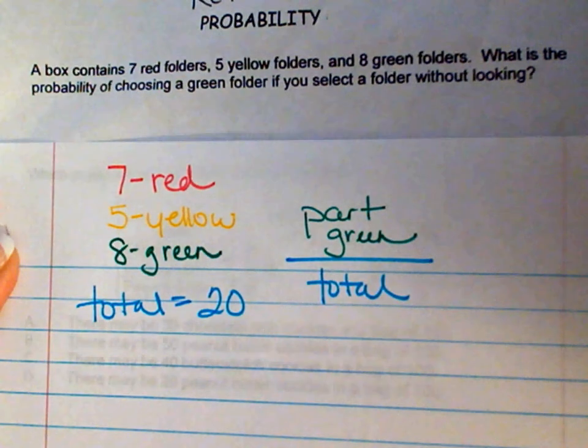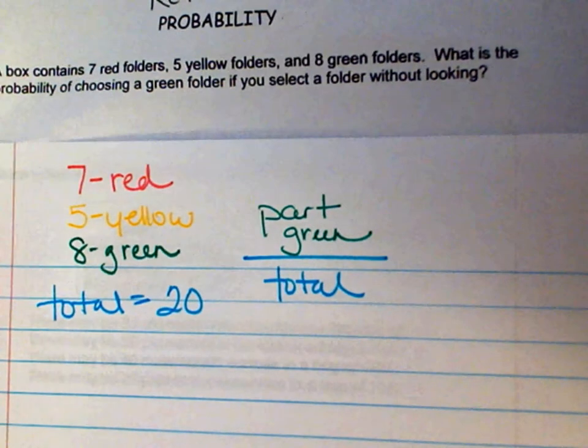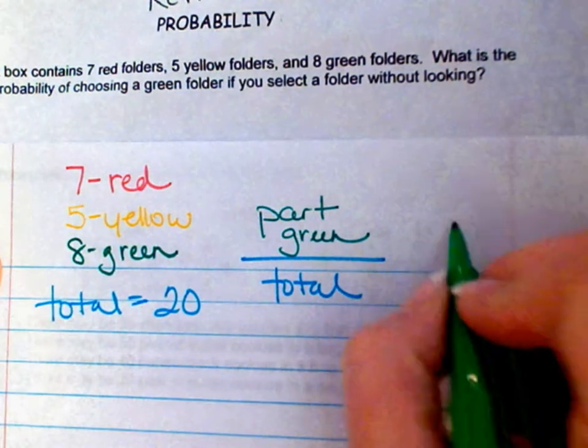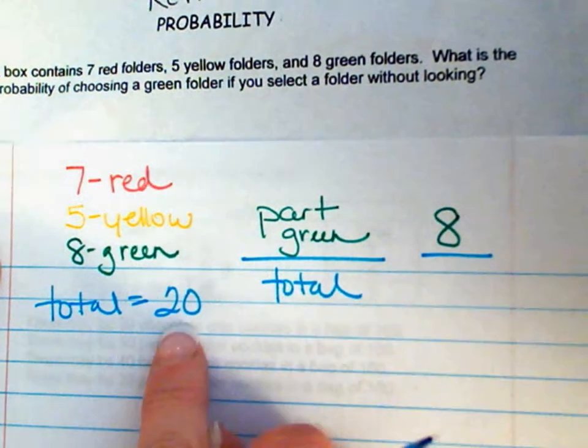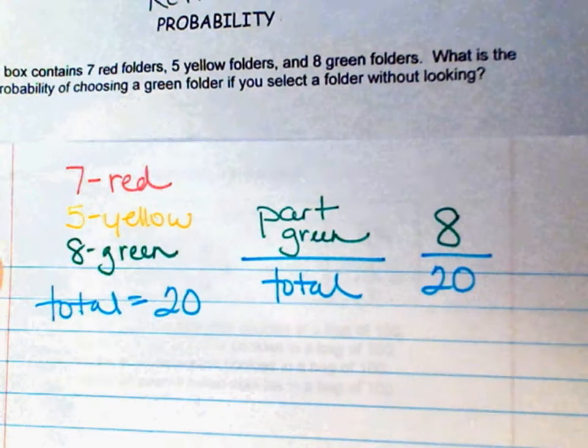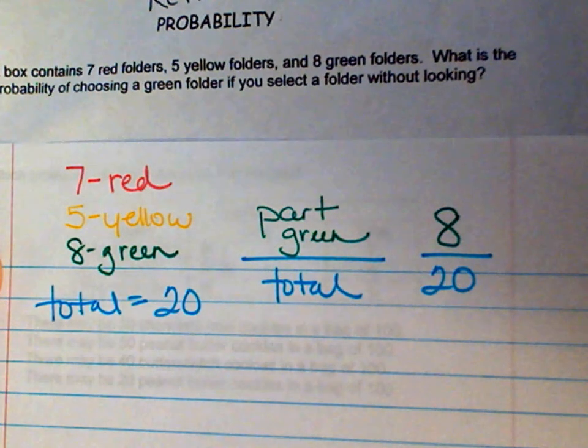So then I have to go back to my list and figure out, well, how many green folders do I have? Well, I have 8 green. That number goes on top. Total, I said I had 20. The probability of finding or pulling out a green folder without looking would be 8/20.